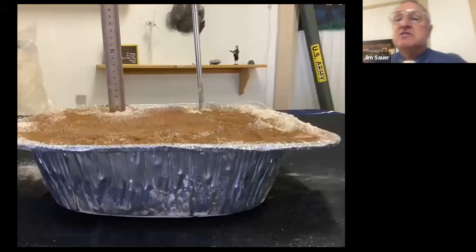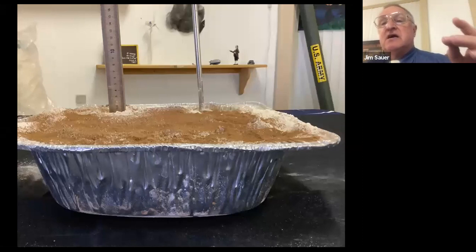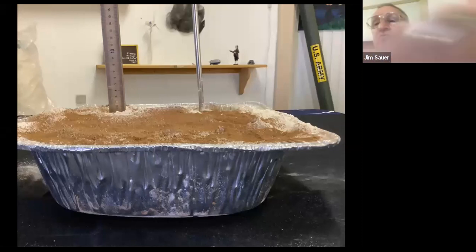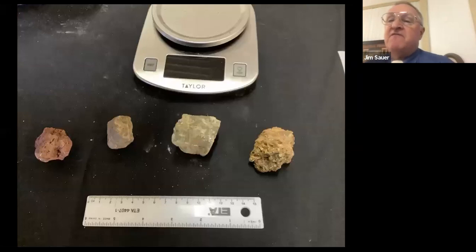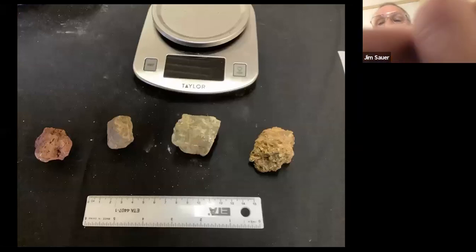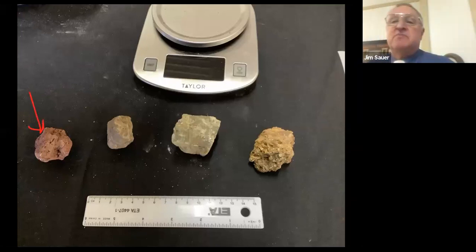So here it is. We're at a ready state to start dropping some asteroids. Here's my 4 asteroid types. On the far left, you see the basalt kind of rock. It's light. It's got a lot of air pockets. Oh, Hunter, it is a lot of fun. And like I say, anytime you can make a mess, it's even more fun.